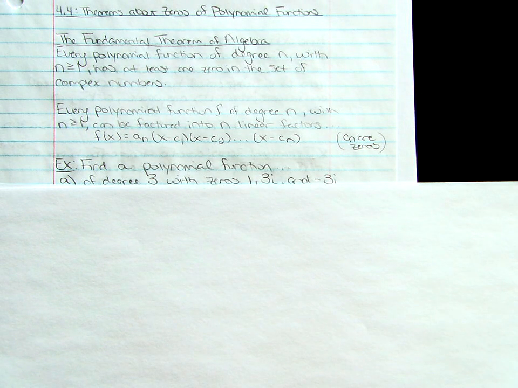All of those c sub numbers are your zeros. So when we factor our quadratics out and we get x minus 2 times x plus 1, we set each of our factors equal to 0, and those are our solutions. Those are our answers. Those are our zeros. That's what this is saying, is that every polynomial function can be factored.